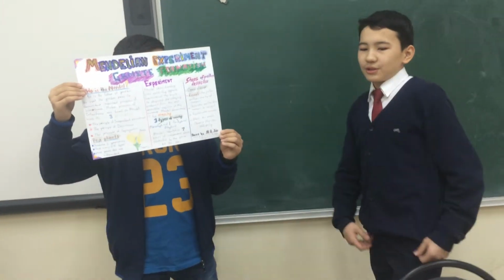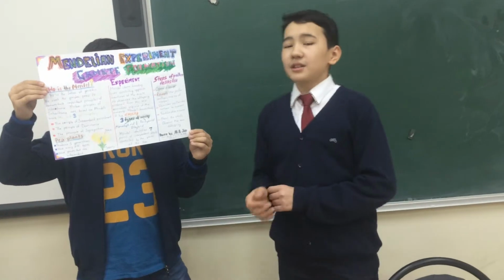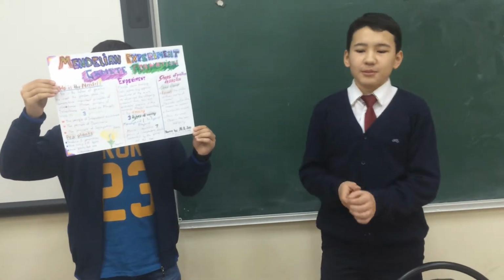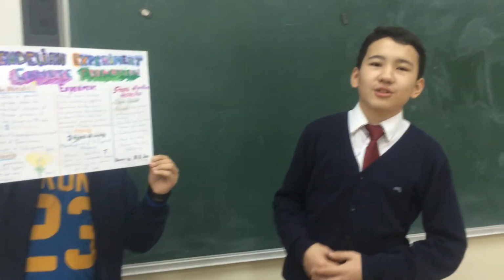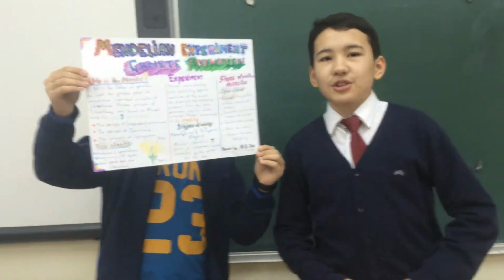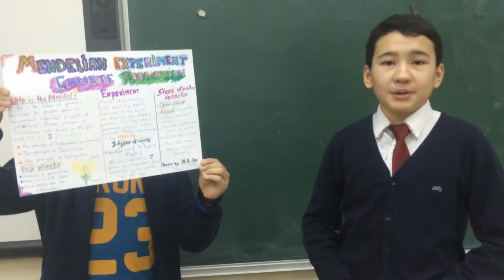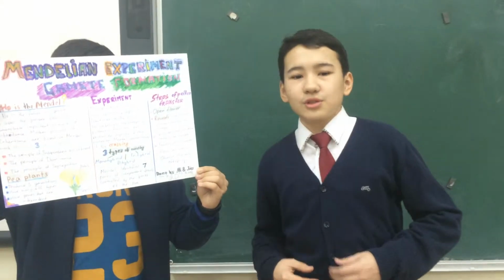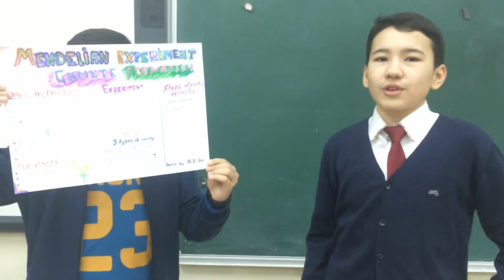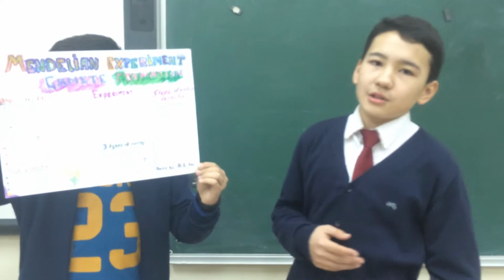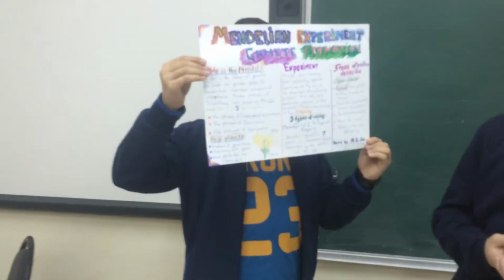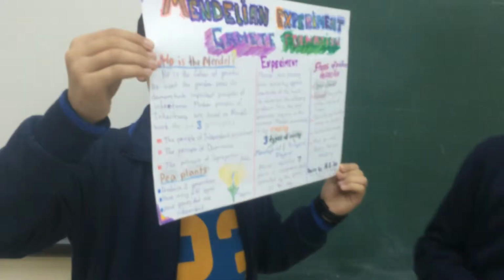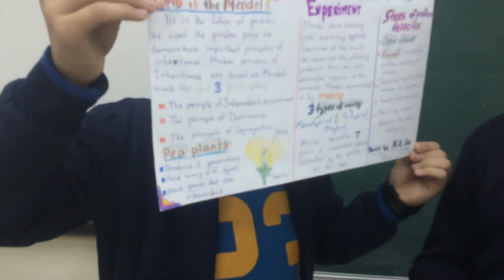So the first one, Mendel's experiment. Who is Mendel? Mendel is the father of genetics, and he introduced genetics by using the garden pea and using the units of inheritance. He established three principles: the principle of independent assortment, the principle of dominance, and the principle of segregation.